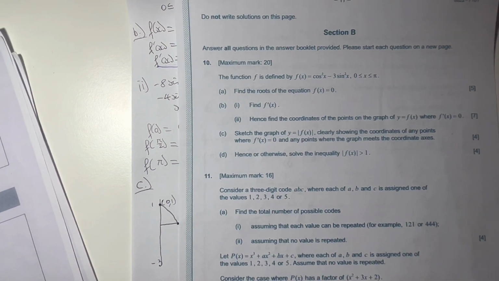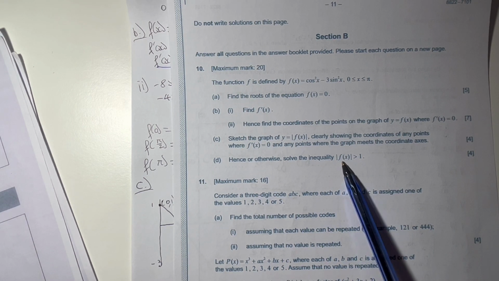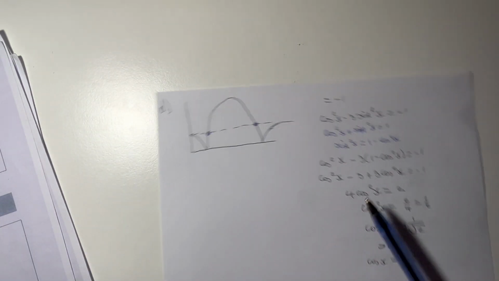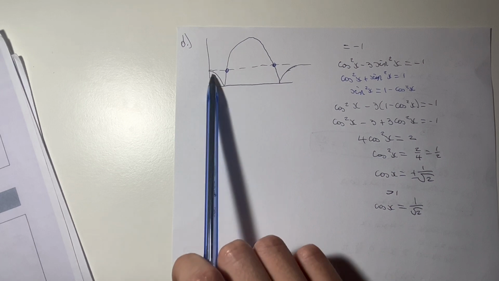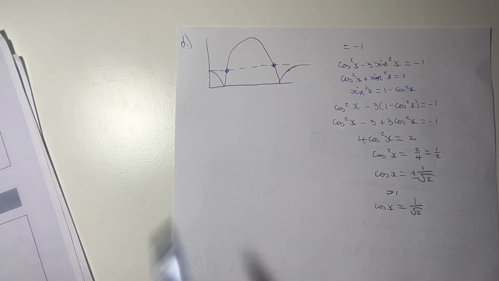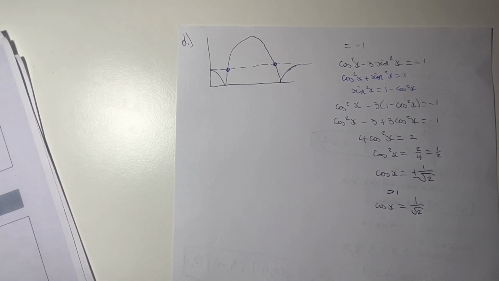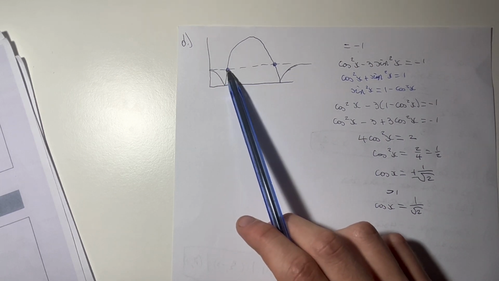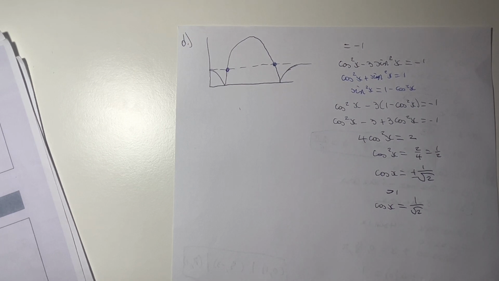And then in part D, it's asking us to solve the inequality where the absolute value of f of x is greater than 1. Now what I did here is I once again sketched the absolute value function, and I drew a line when it's equal to 1. These are the 2 points we want to be finding. However, since it's asking us when it's greater than 1 for the absolute value function, it's essentially equal to its original function being equal to negative 1. So that's just what I did here.